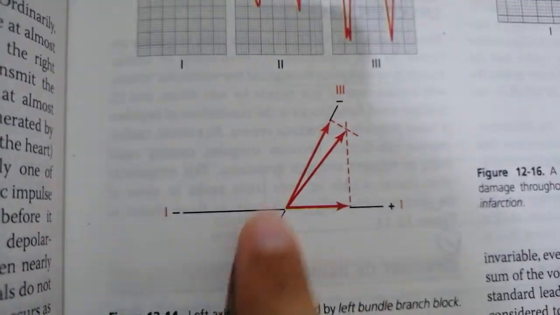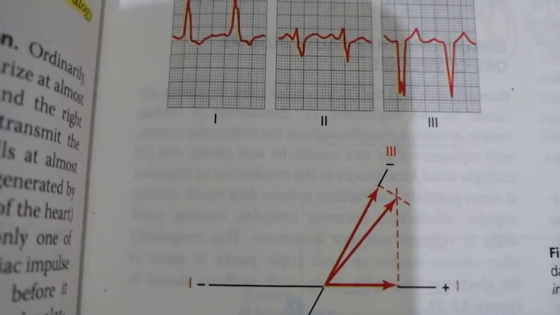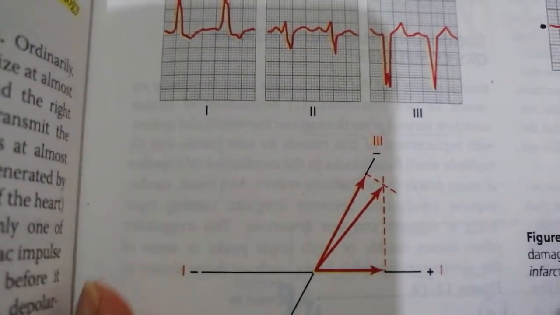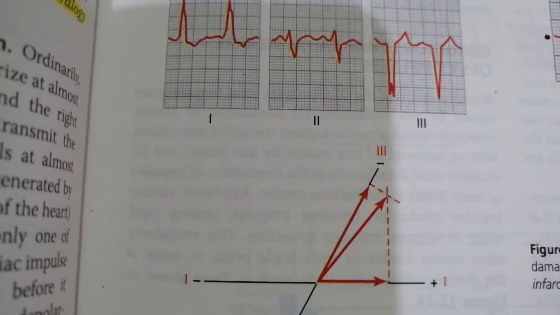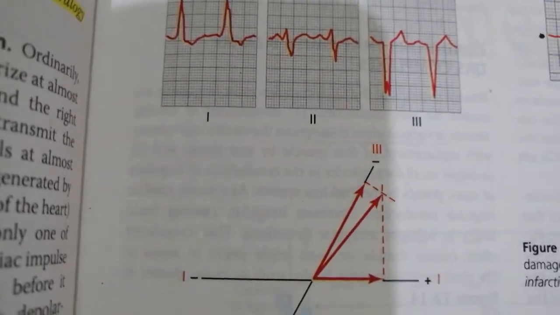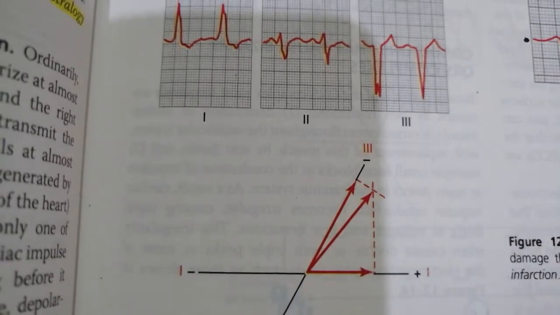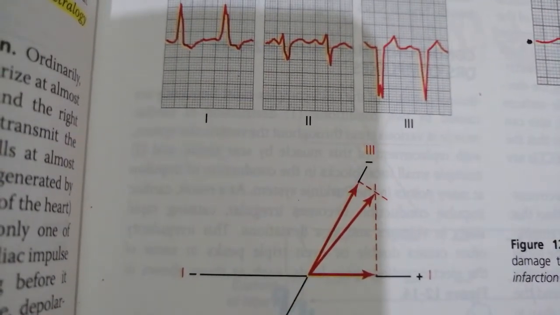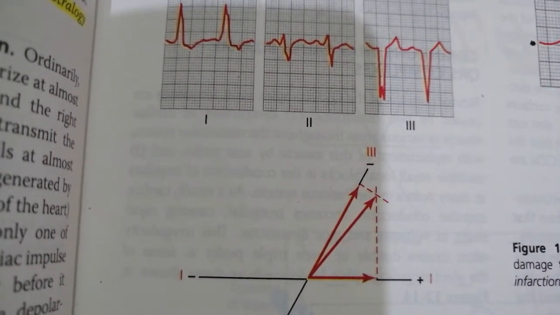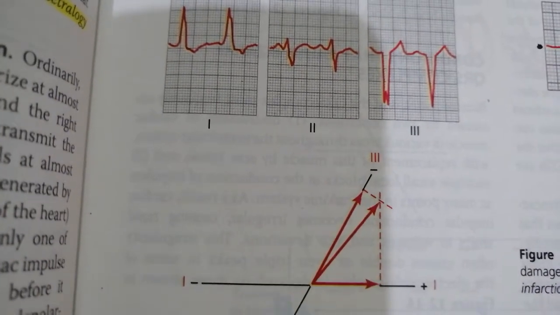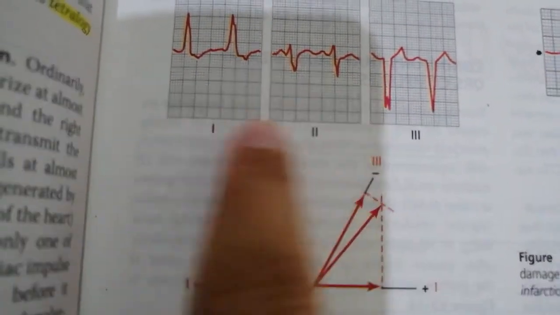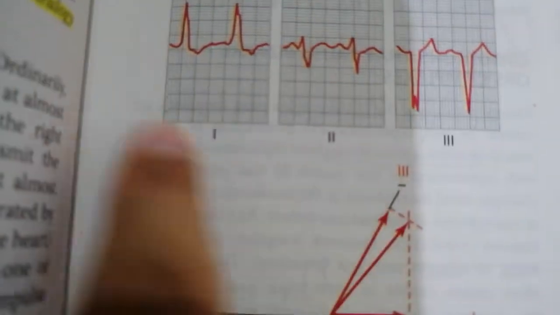Right? So how would you differentiate a left bundle branch block from a left ventricular hypertrophy? I mean, in both of them you can see strong left axis deviation. The thing is, because of the problem in the Purkinje system, in this one there will be something additionally seen over here other than these readings. There will be another problem over here.